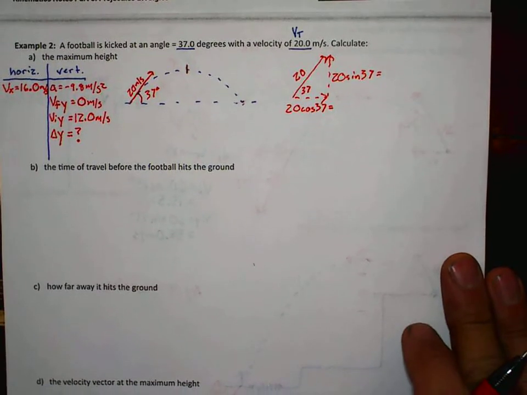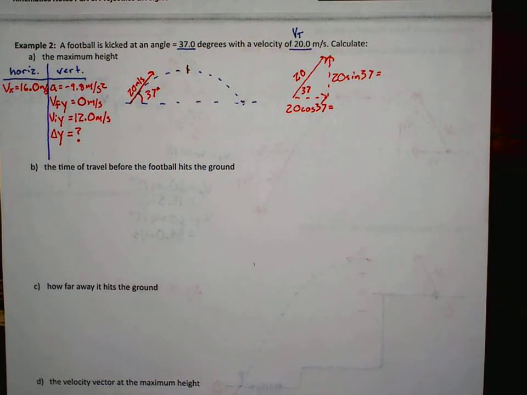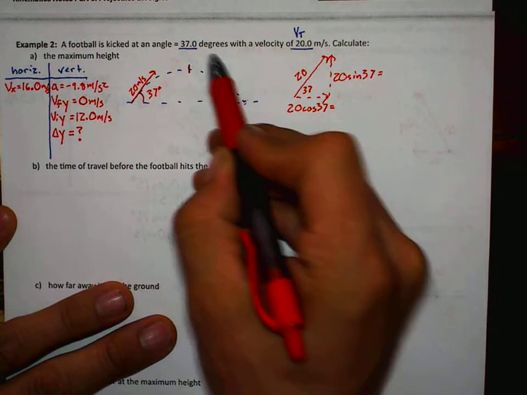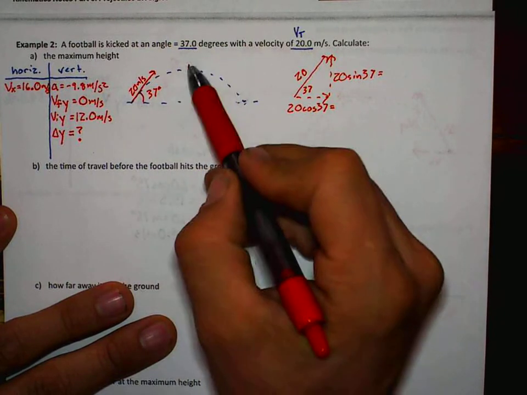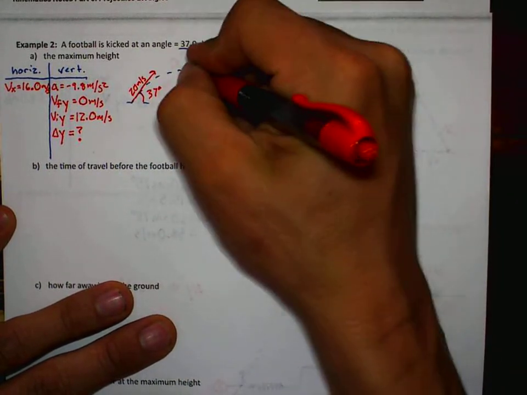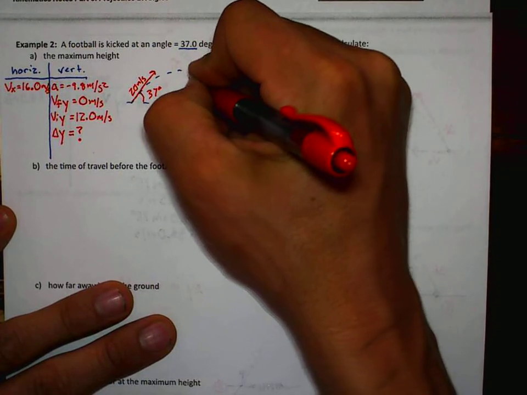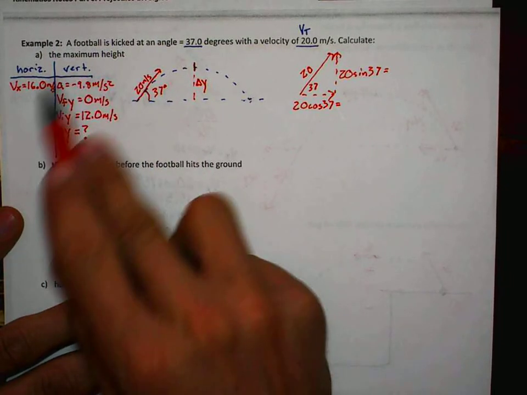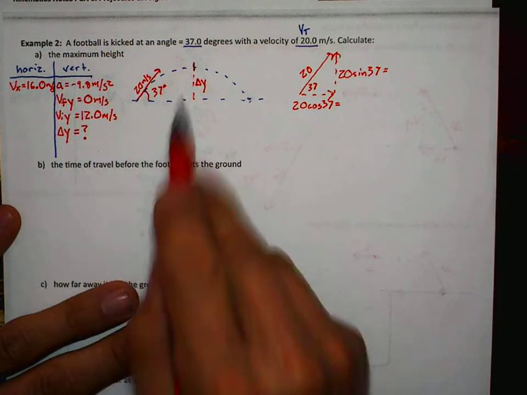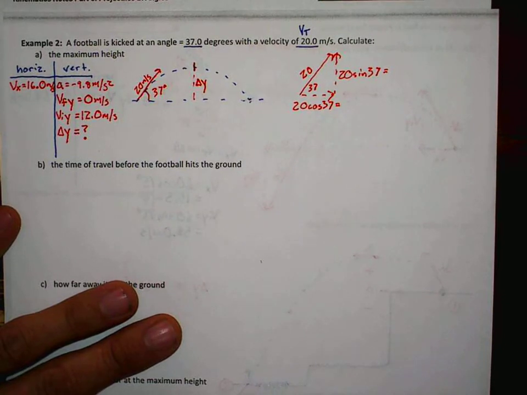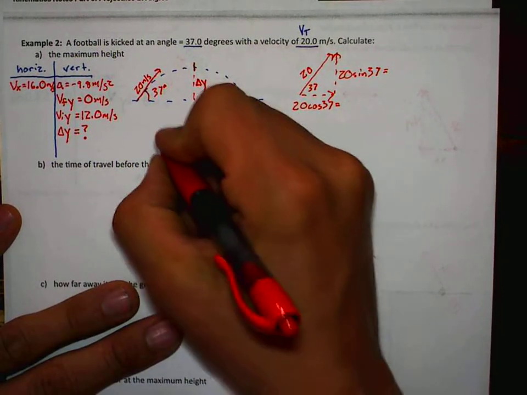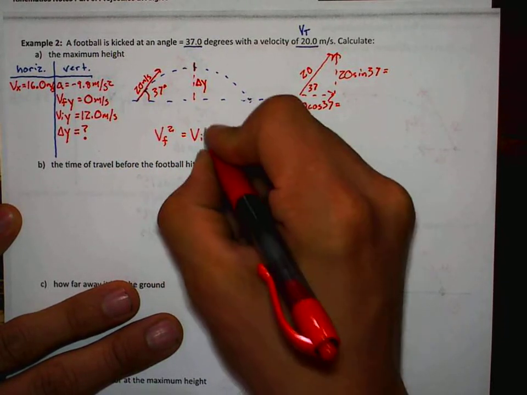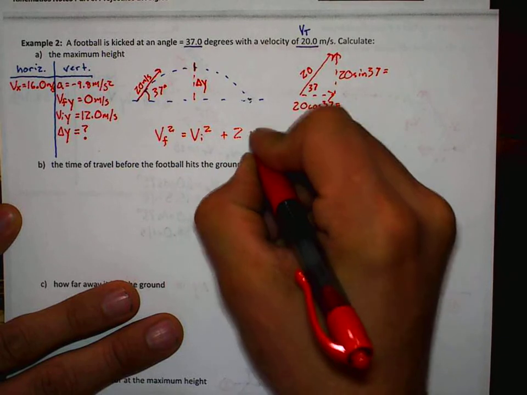Okay, now doing this, we could find any delta y on here, at any point. Okay, we want this special one, maximum height. So on our diagram, here's delta y. Now you notice here we don't have what? We don't have time. We have a special equation for when we don't have time. It says this: VF squared equals VI squared plus 2A delta y.